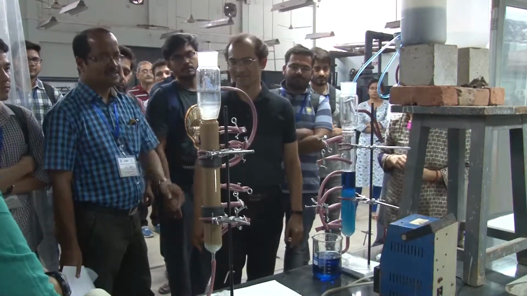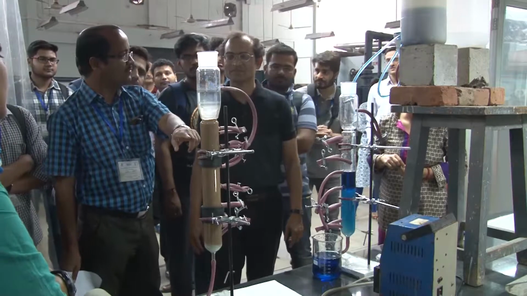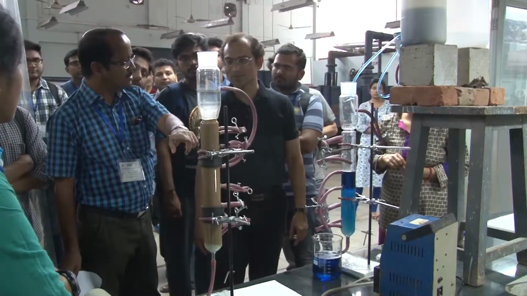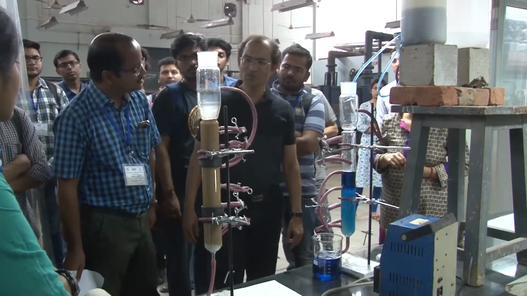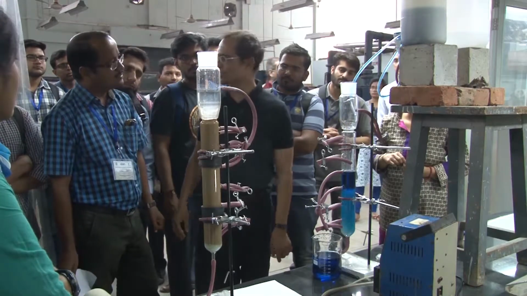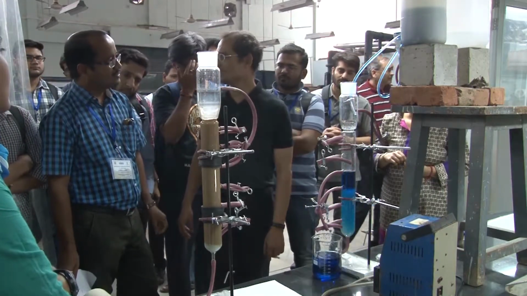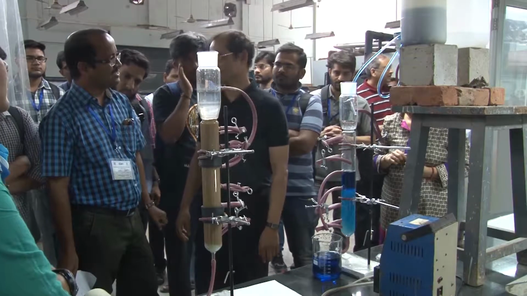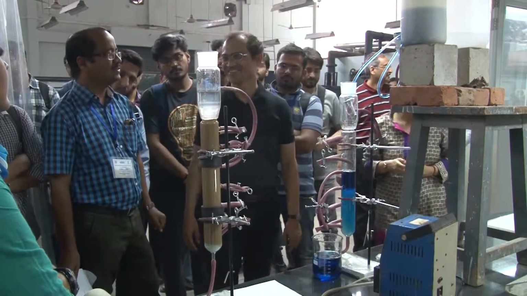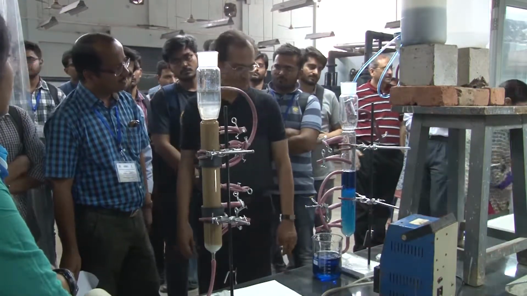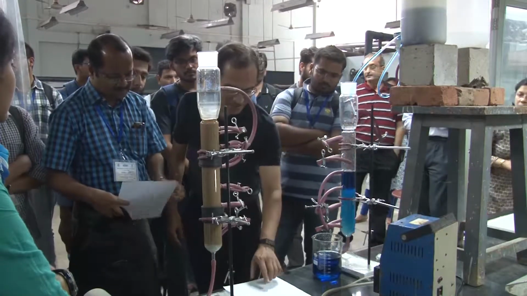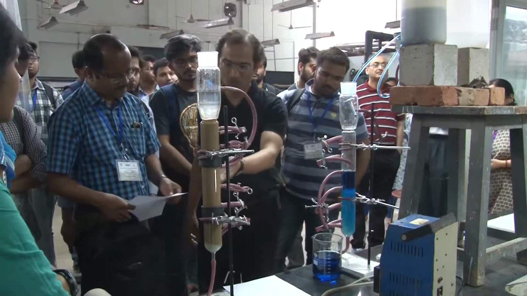So, should the wall effect be considered? The wall effect will be considered when your flow rate is very small. If your flow rate is higher, the wall effect will not be that large. So, what is the flow rate you are maintaining here? We can maintain anything from 3 to, because this is so porous.